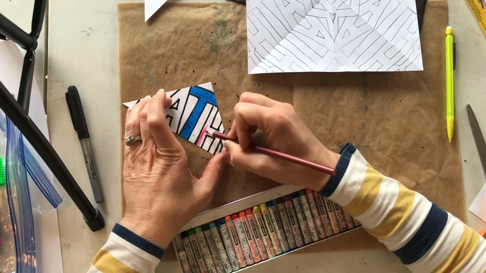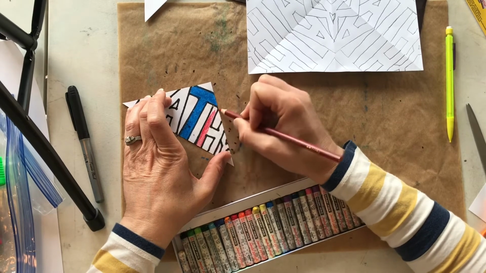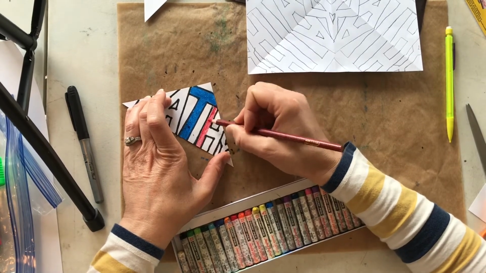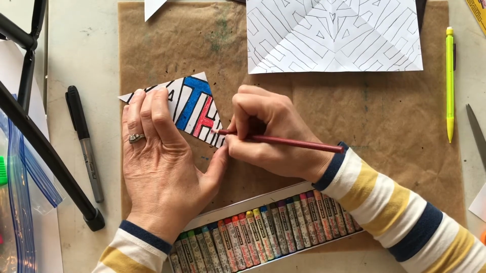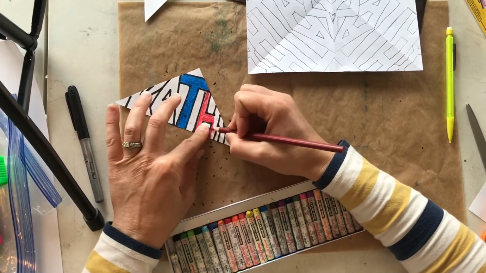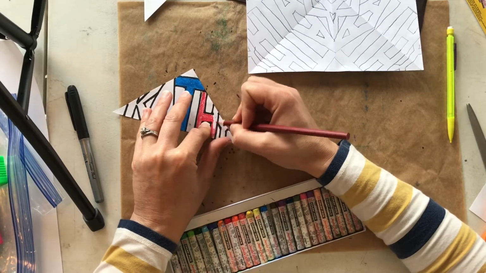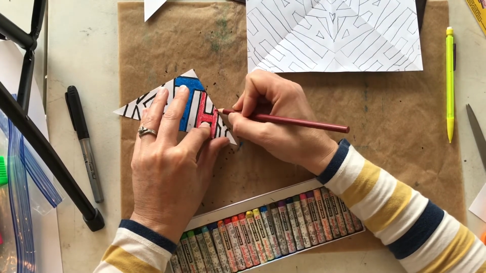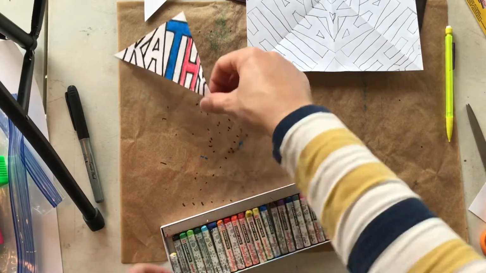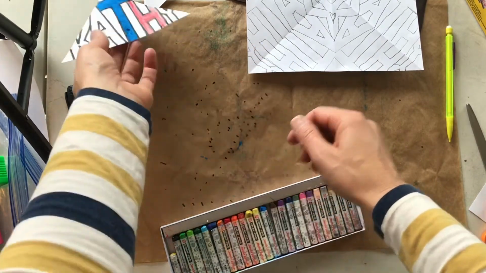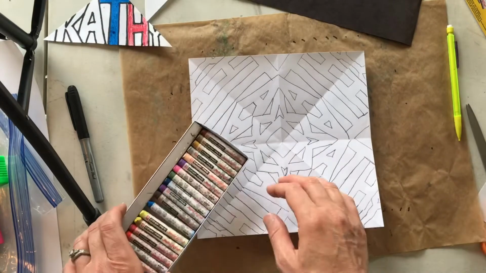See here, I'm testing out some of the colored pencils. If you use the oil pastels, you will not be using the black Sharpie marker in the end. You will be using a black oil pastel in the end. So it's your decision. Like I said, test it out on the template. Decide which medium you'd rather work with for your project, and then let's get started coloring.